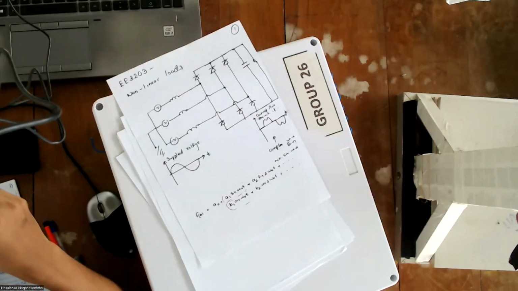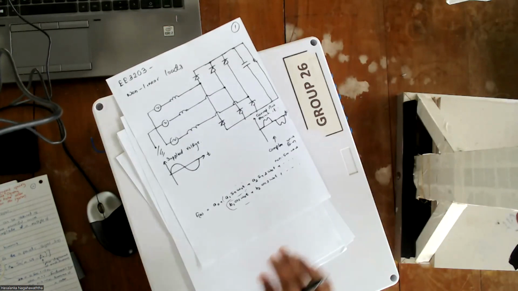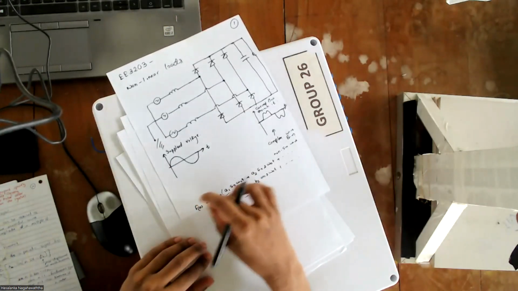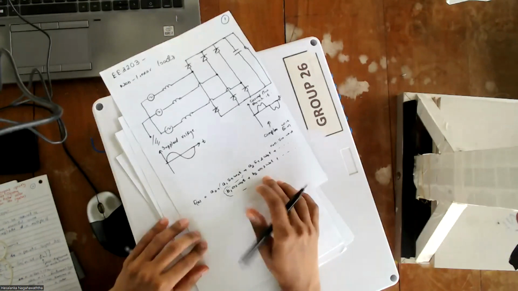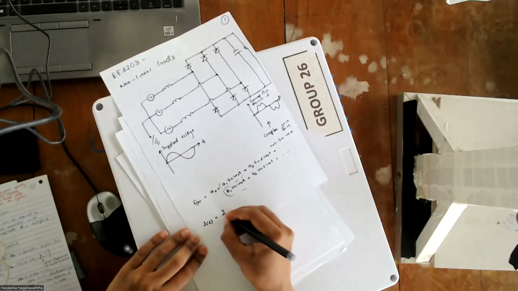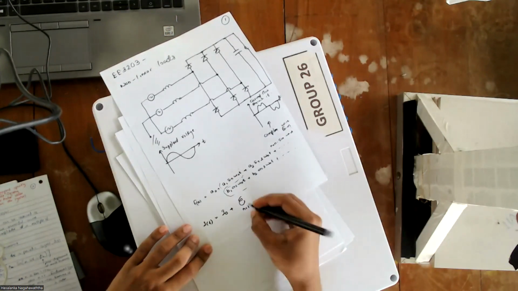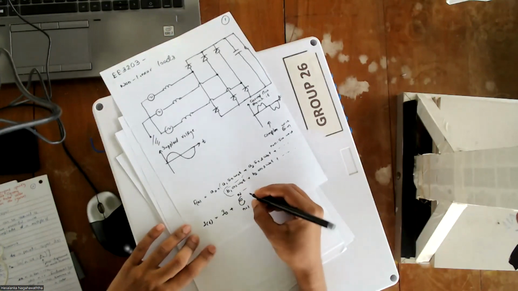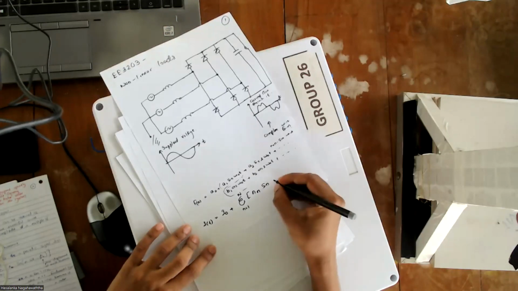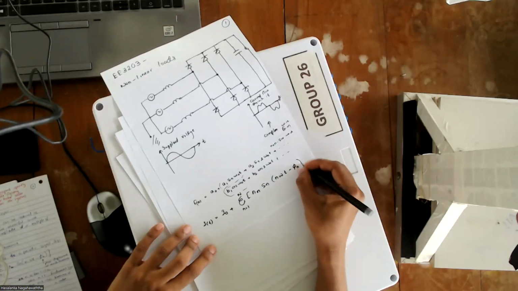Now I relate the Fourier series here. The current term i(t) is I naught plus the sum from n equals 1 to capital N of an sin(n omega t minus psi n). This is the general term.